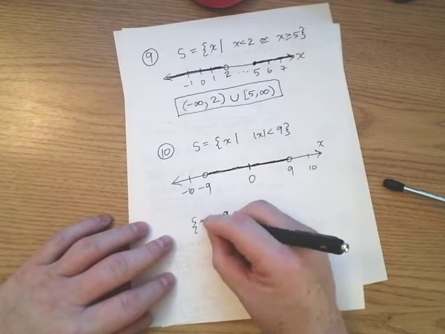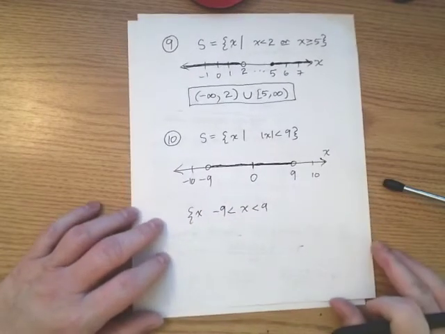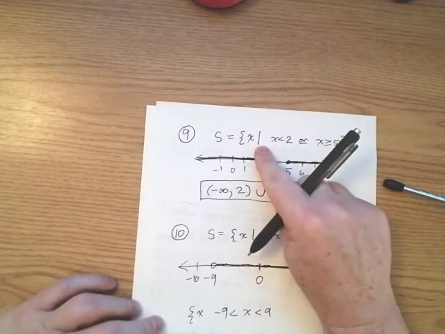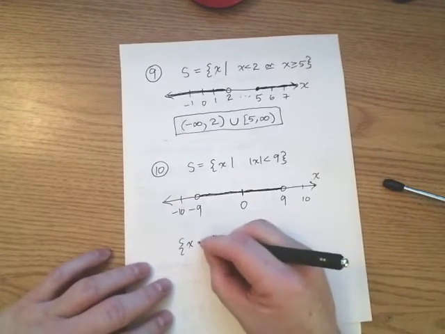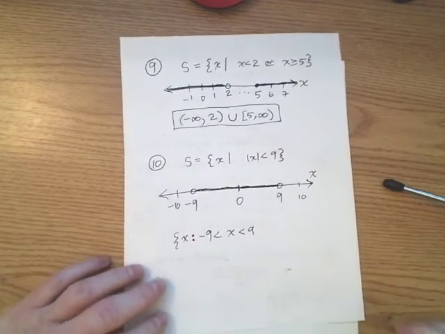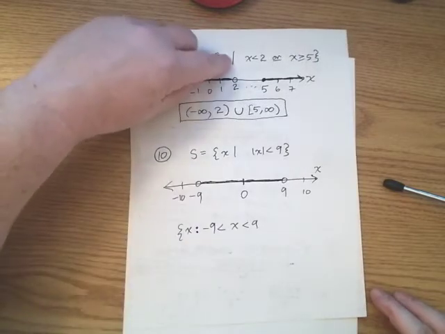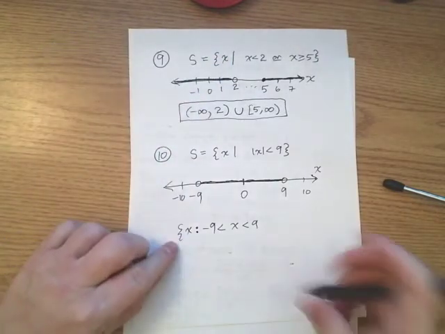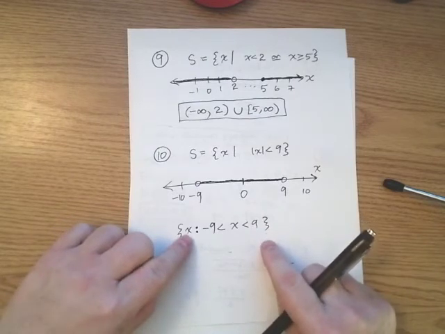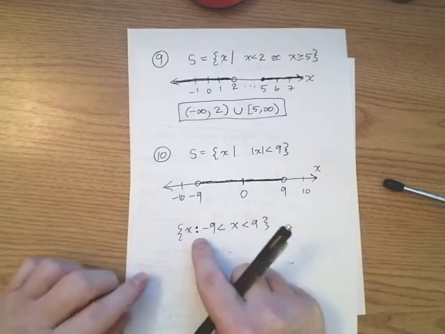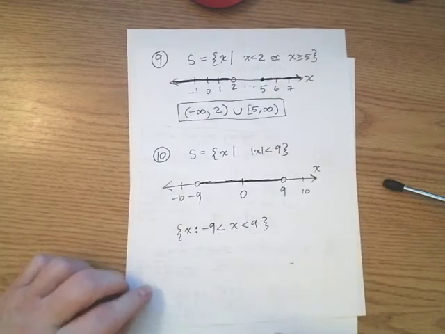I should mention here, by the way, you'll see this in the book where I have that little vertical symbol. Sometimes people will use colons, and sometimes people will use a vertical symbol here. It's read as the set, that's what the curly brackets say, of all x, universally quantified, such that, and then whatever the statement is.